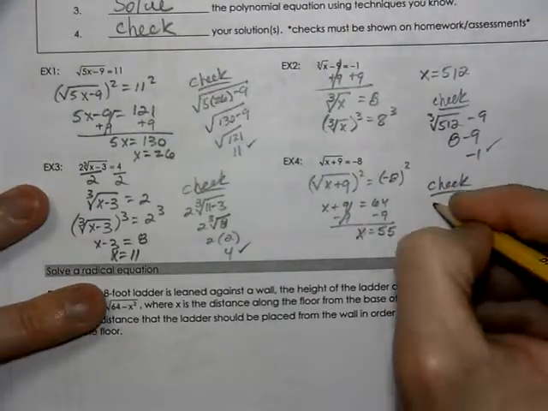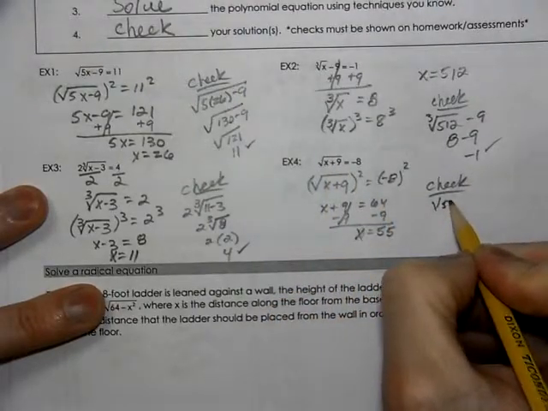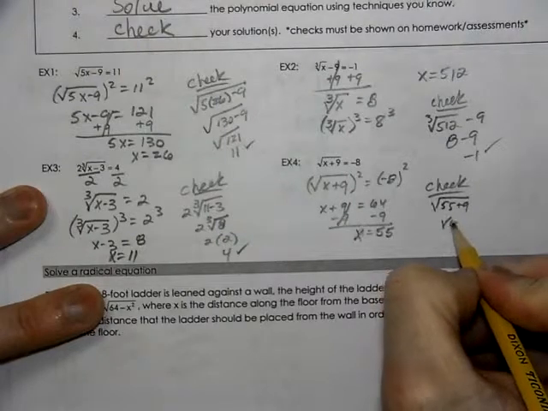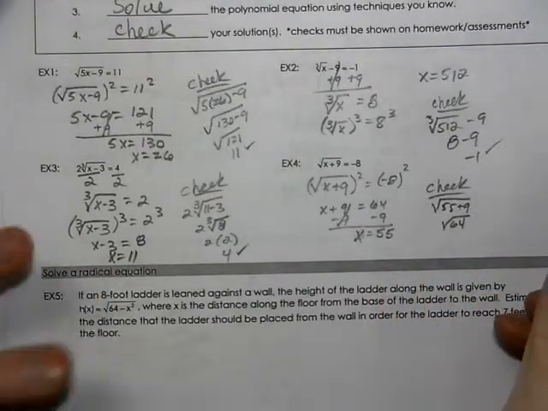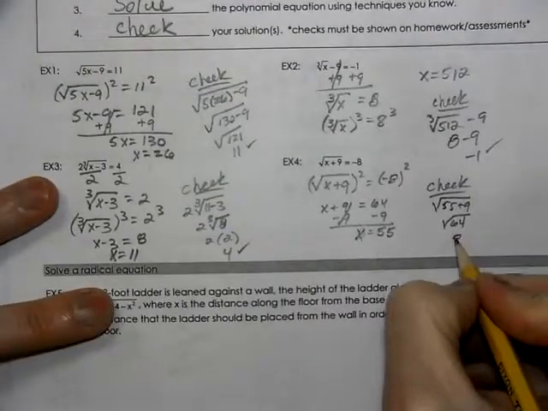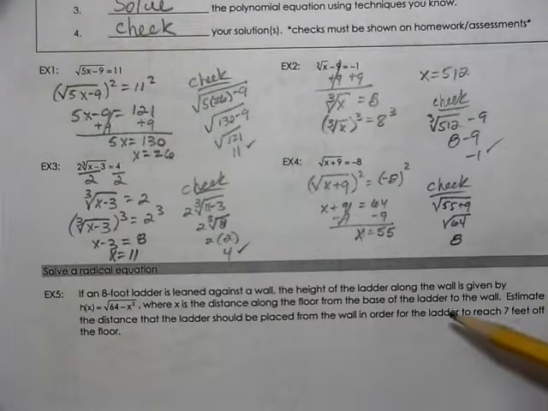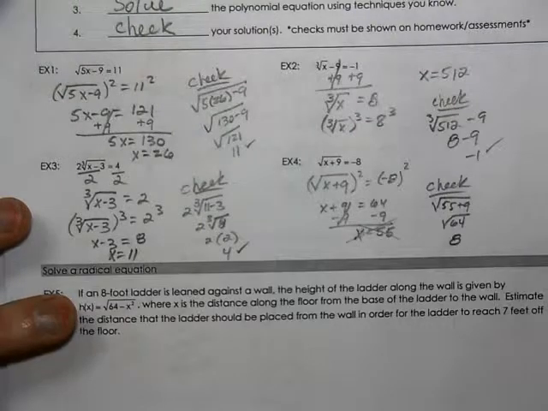Now when we go to check that, notice what happens. X plus 9, so 55 plus 9, that is 64. And the cube root of 64, just the cube root, is 8. But we wanted to know when it was negative 8. So that did not match. So this is not a solution.